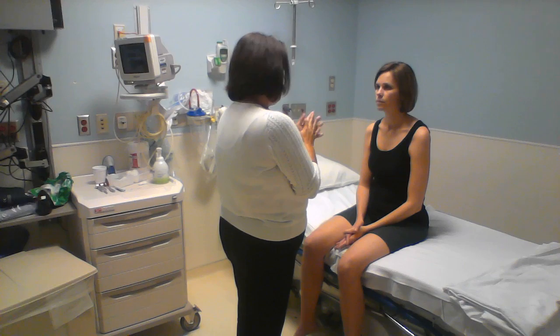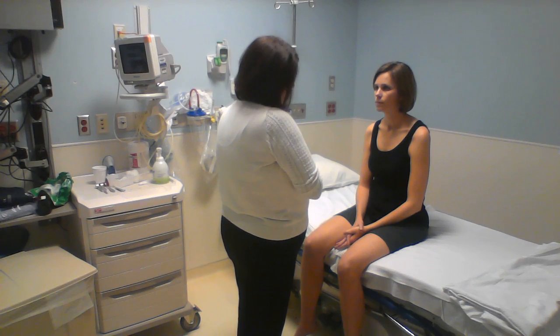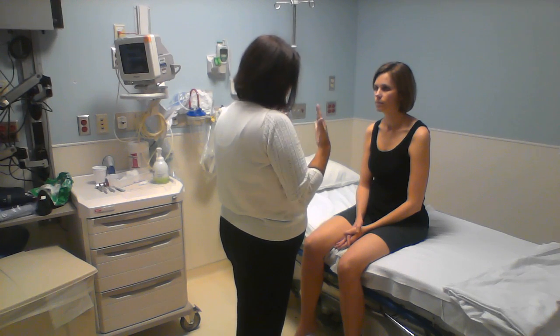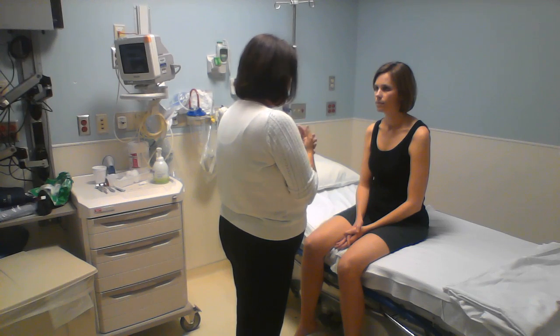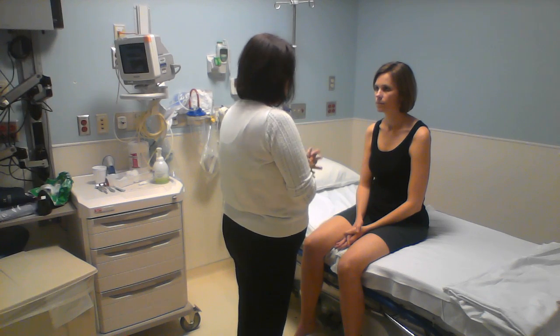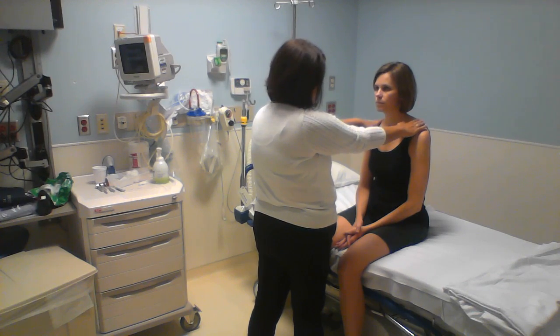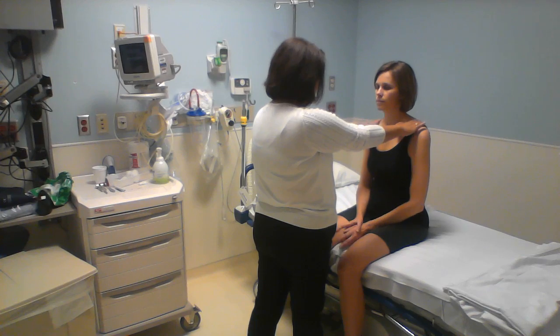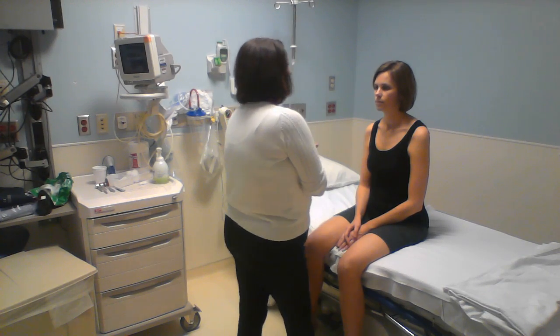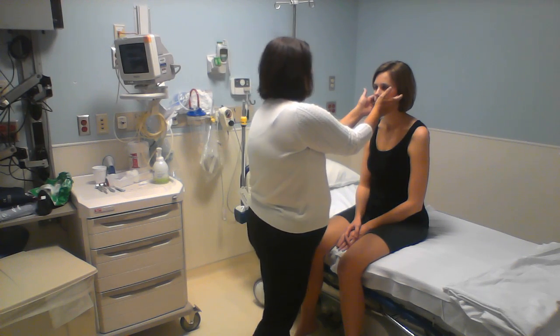All right, now we'll move on and looking at the neck, looking for proportionality of the neck, looking at the trachea, making sure that it's midline. I'm going to check the sternocleidomastoid and the trapezius muscles. Can you raise your shoulders for me? Do it again. All right. It's checking cranial nerve 11. Clench your jaw for me.